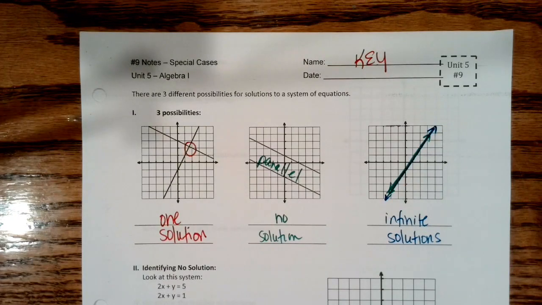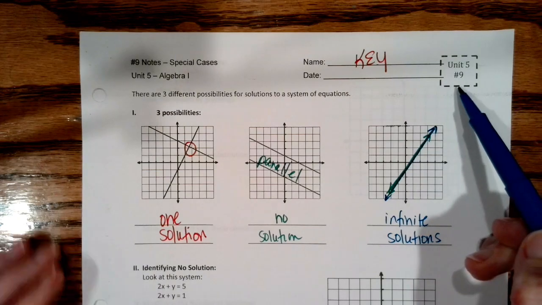All right, good morning, algebra. Well, it's morning for me. Here we go with notes number 9.